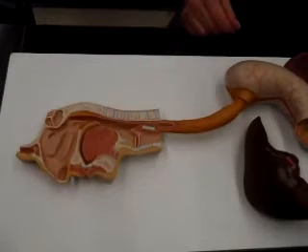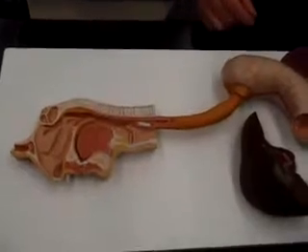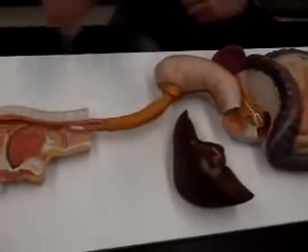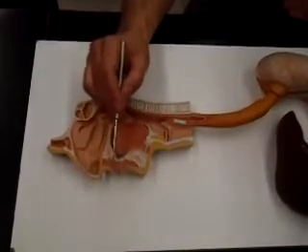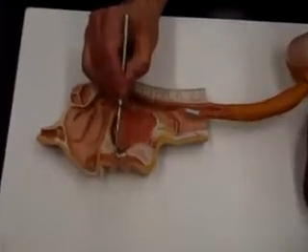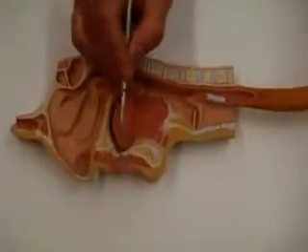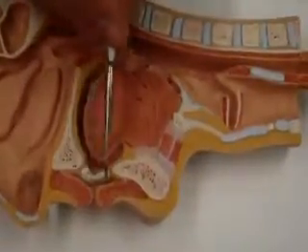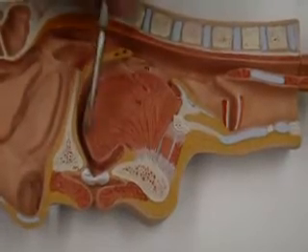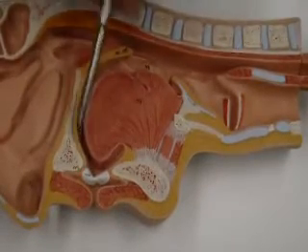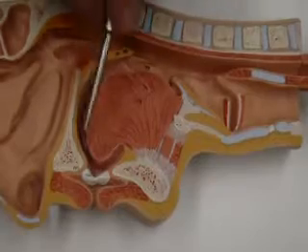So this is the flat digestive model for Bio 158. Starting here at the top of the model, these are showing the lips, those are the teeth. This area right here is called the vestibule. This area right here, this cavity, is the oral cavity.